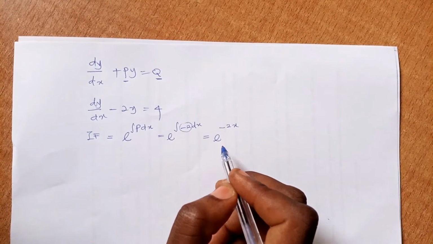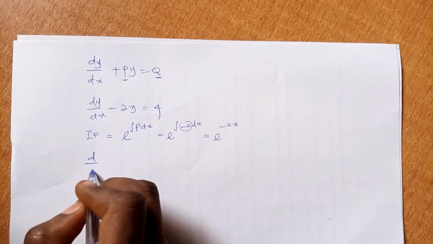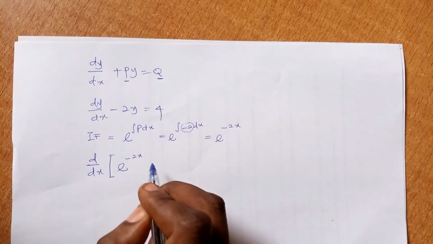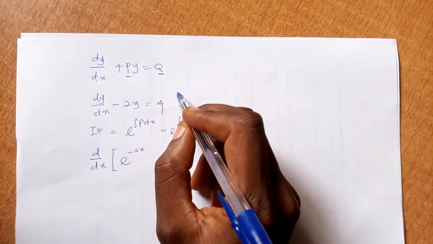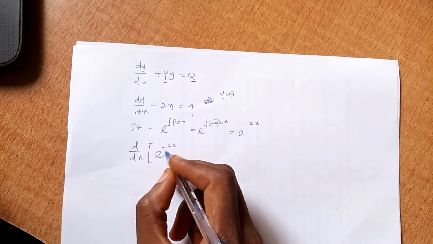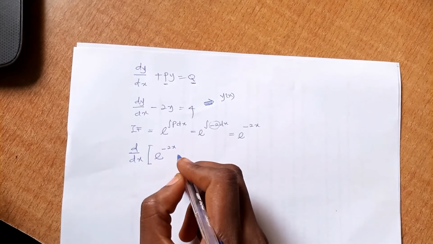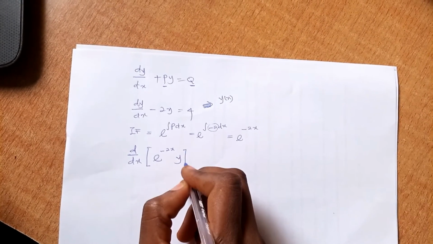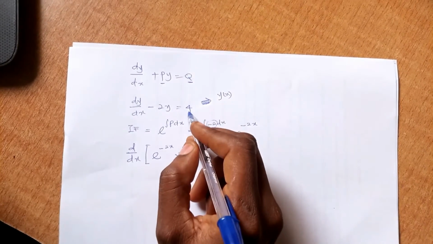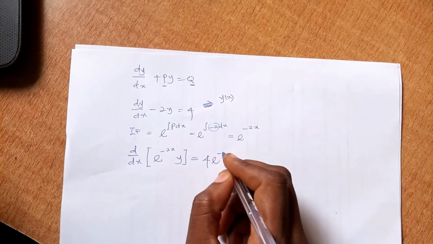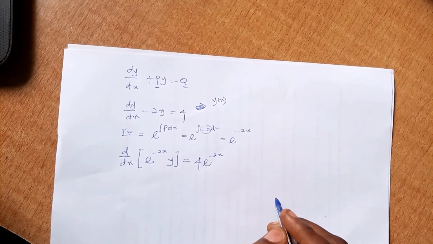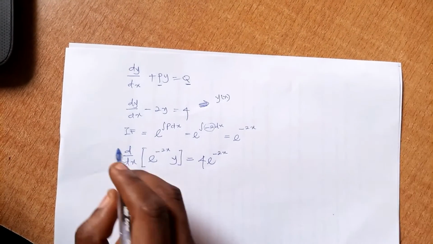What we normally do is that this method is simply the same thing as d/dx of the integrating factor multiplied by the function we are looking for. In this case, the solution to this particular problem is d/dx of exponential minus 2x multiplied by the unknown function y of x, which is the same thing as this 4 multiplied by the integrating factor. Looking at this now, we are almost through. Let us integrate both sides.